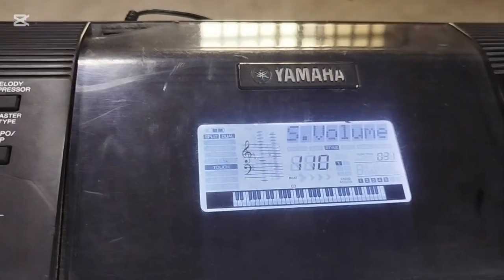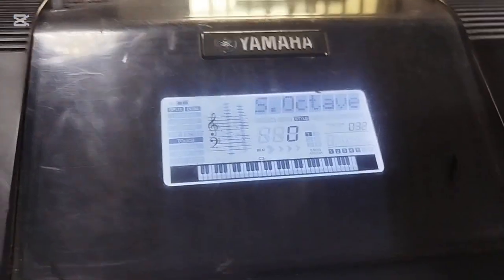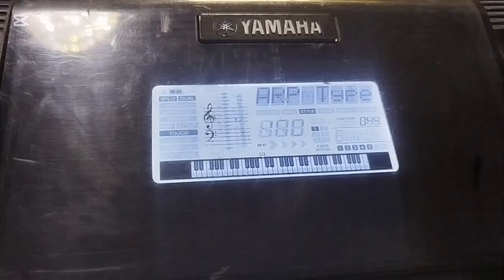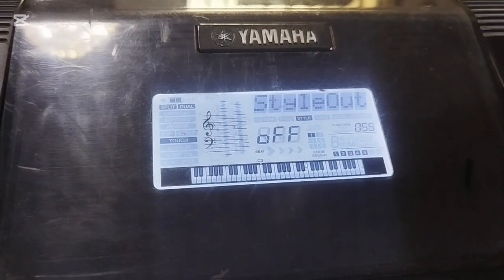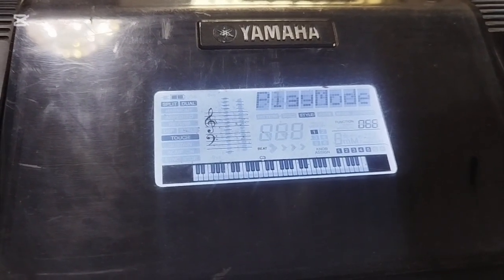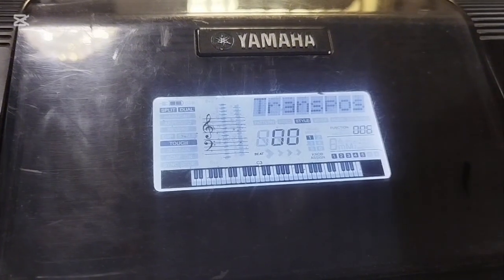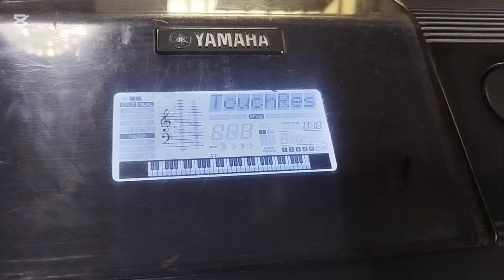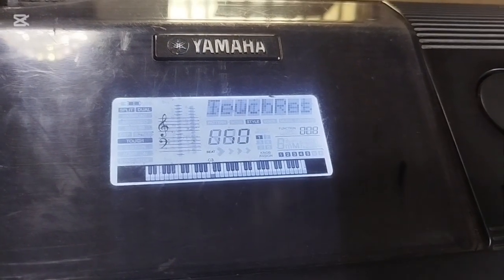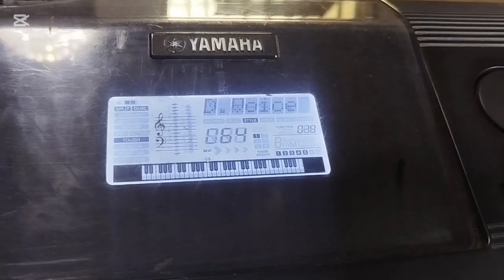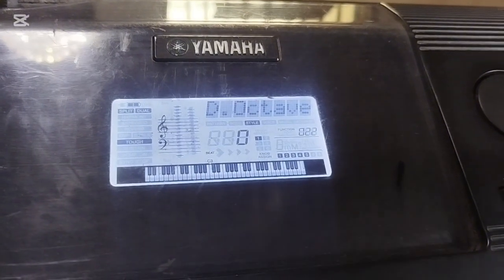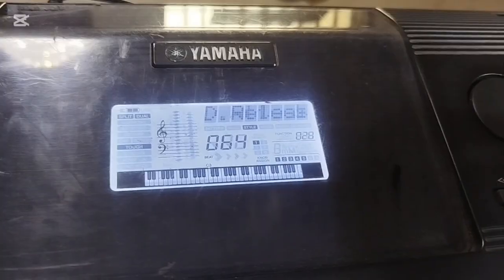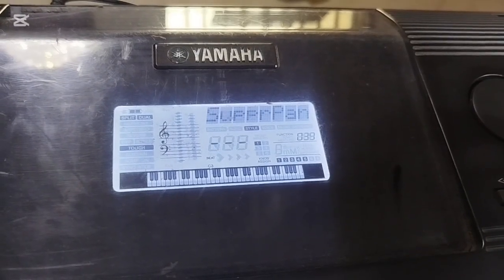Another thing you're going to check is the dual octave. Let's see if it's okay. Use this arrow to get anything you want to get once you press the function. The dual octave is on 0. Yeah, 0 is okay. And M volume is also okay.